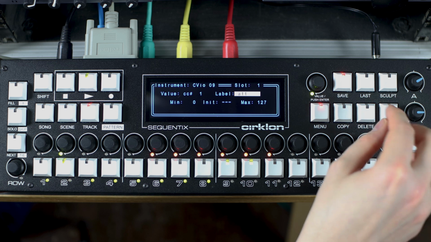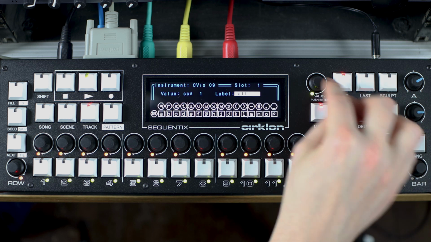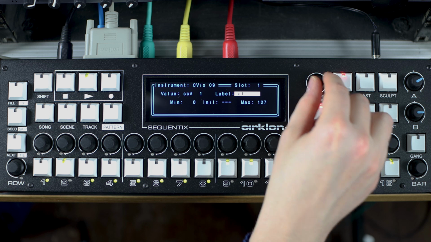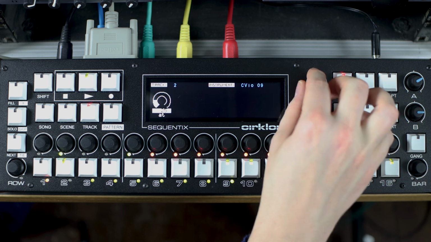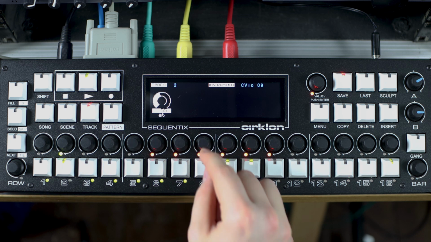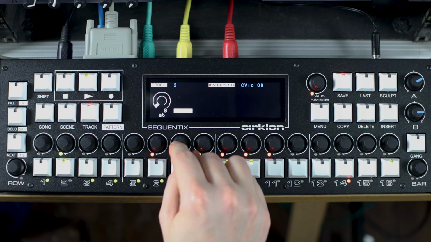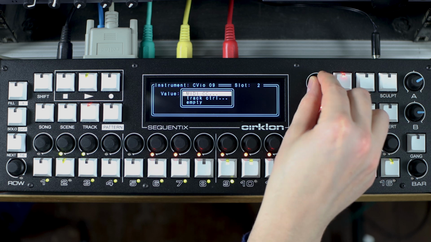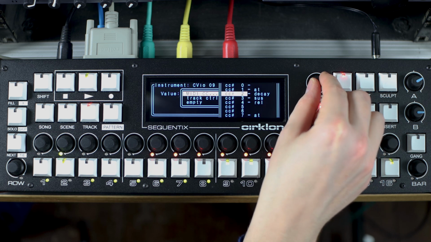Scroll over to the label field and click on the value encoder to open up the keyboard. So I'll just delete a T so I only get a 2-letter abbreviation. Done with that, I click the value encoder to close the keyboard and press save. Now I can see the incoming modulation CV affecting attack on the track values page. I do the same for decay, sustain, and release.